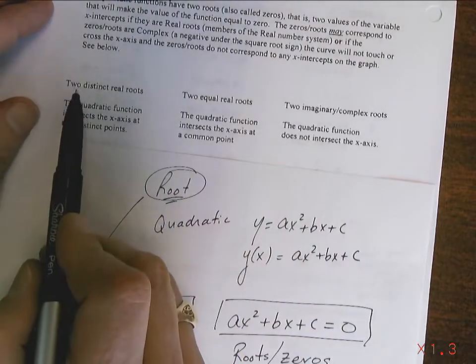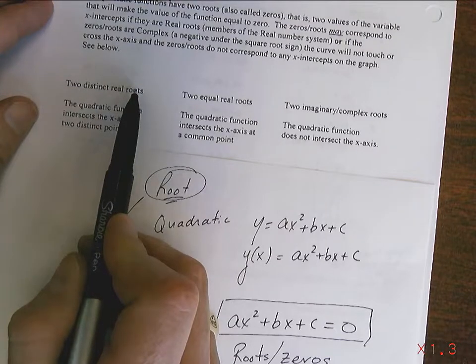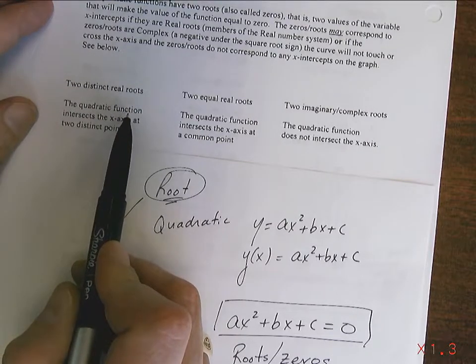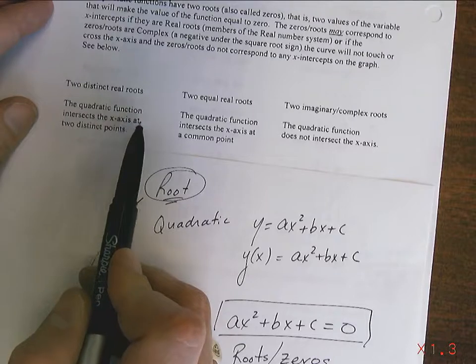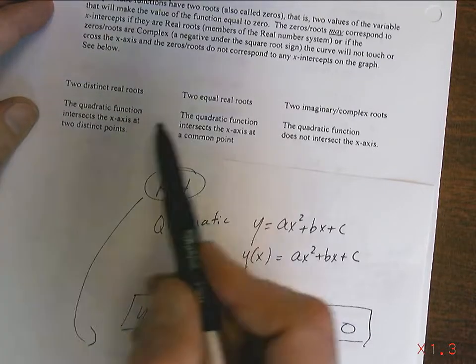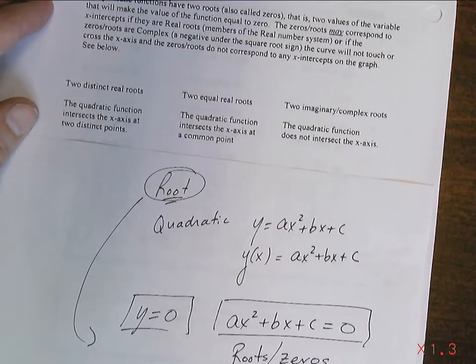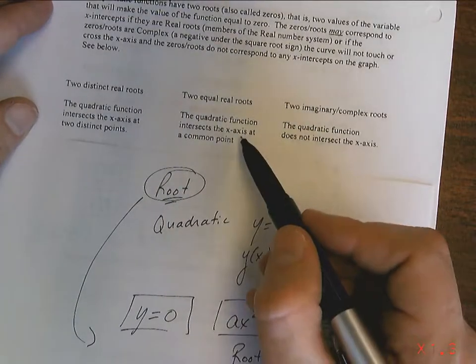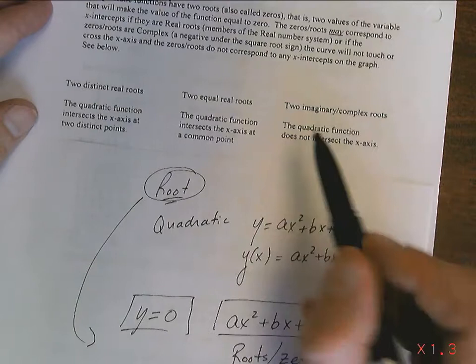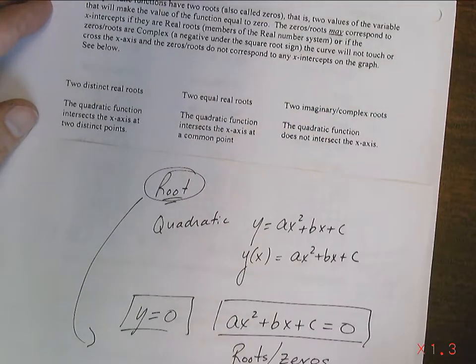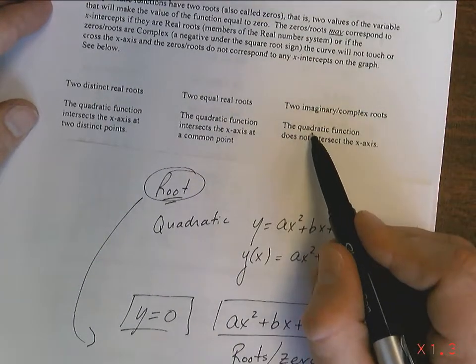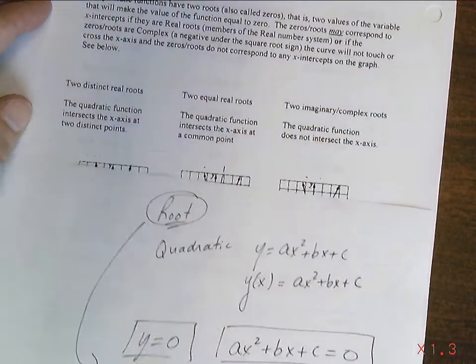If we have 2 distinct real roots, then the quadratic function intersects the x-axis at 2 distinct points. If we have 2 equal real roots, then the quadratic function intersects the x-axis at a common point. And if there's 2 imaginary and complex roots, then the quadratic function does not intersect the x-axis.